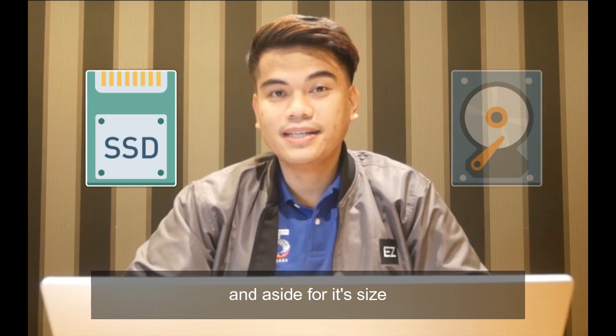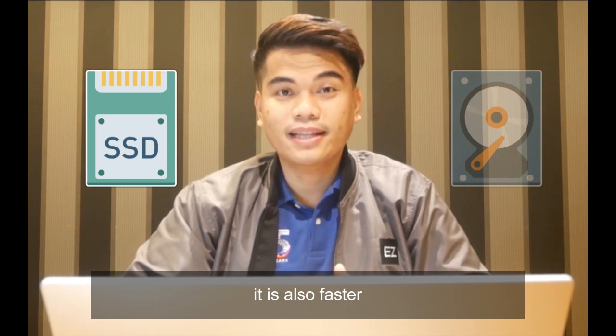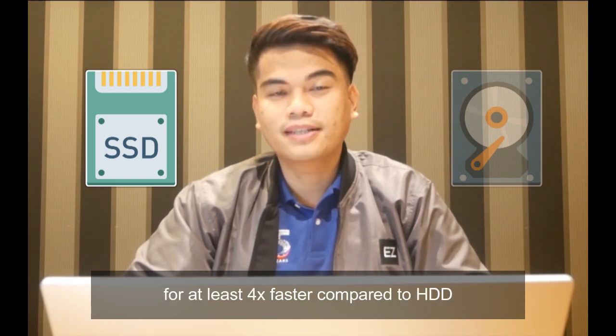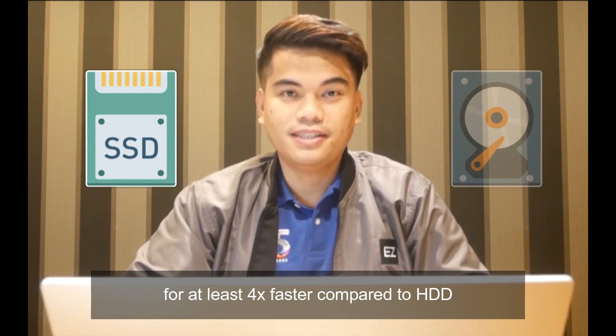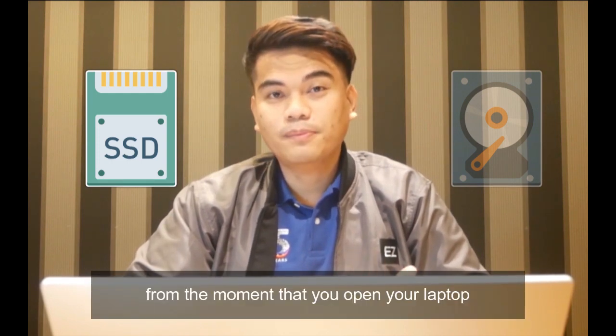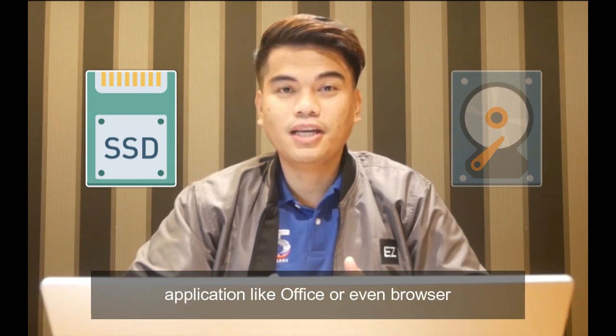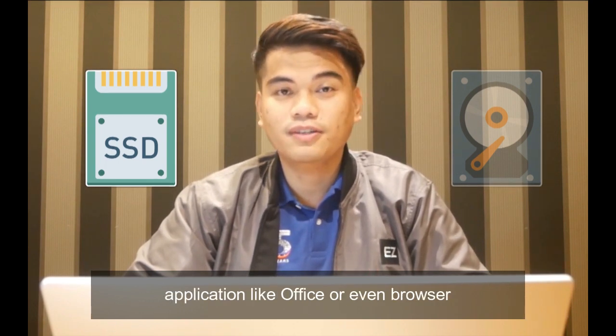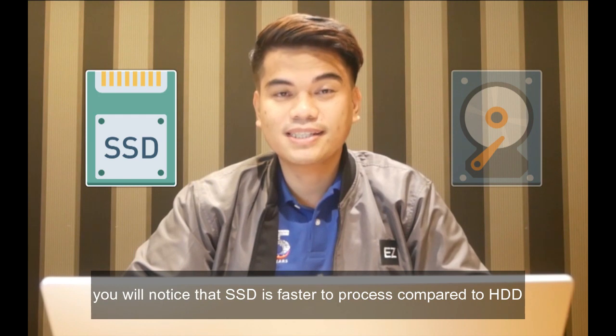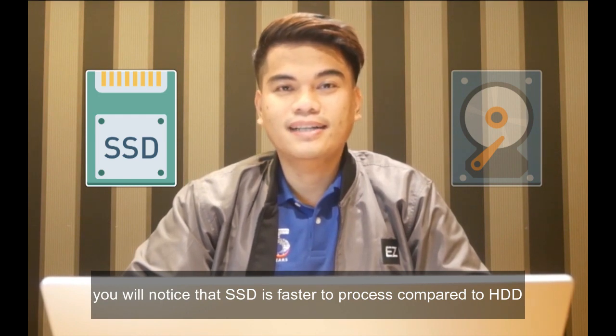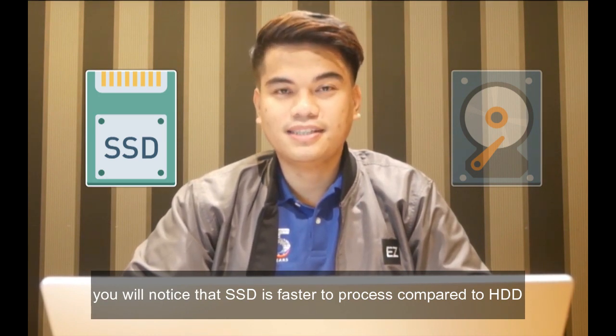Aside sa size, mas mabilis din ng at least 4 times faster si SSD compared sa HDD. Upon opening pa lang ng laptop mo or even opening ng application, any application, pwedeng office application or even browser, mas mabilis mag-process ang SSD compared sa HDD.